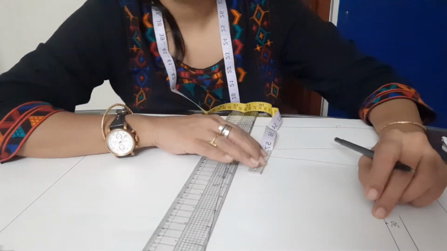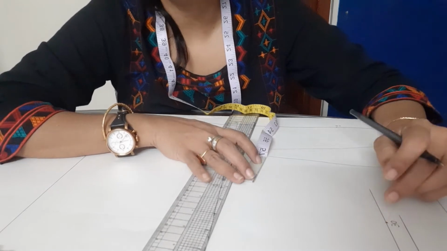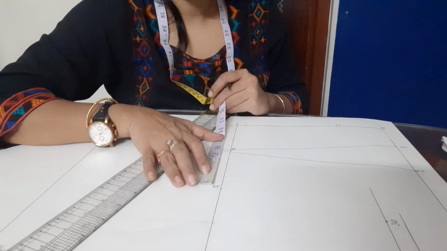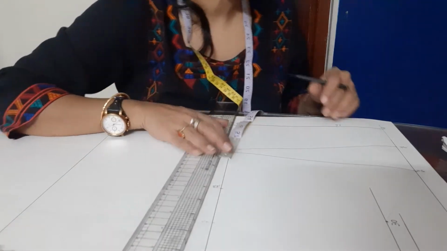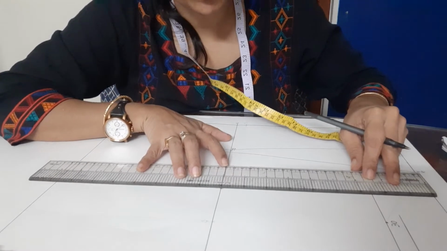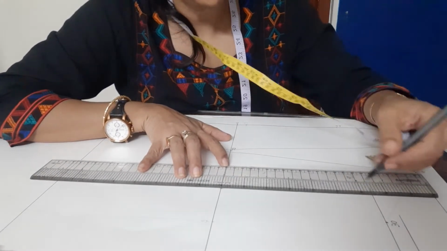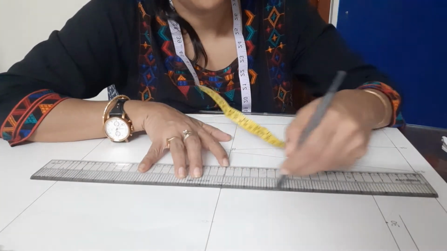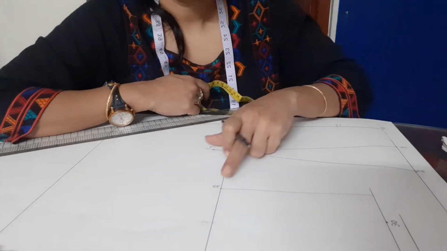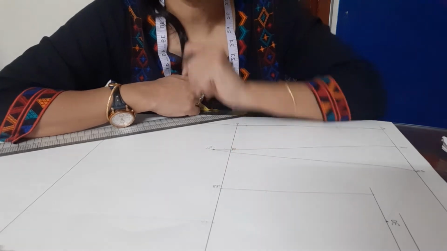Now from 22 you go up, perpendicular to 22. You draw a guideline lightly, you don't have to draw it darkly. Okay, from 22 I've drawn a guideline.